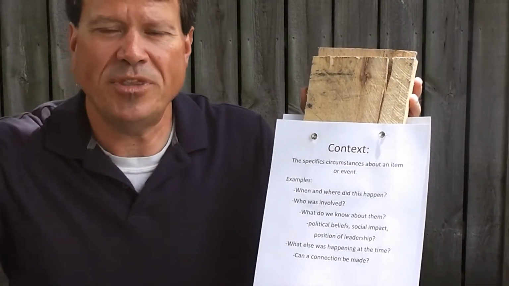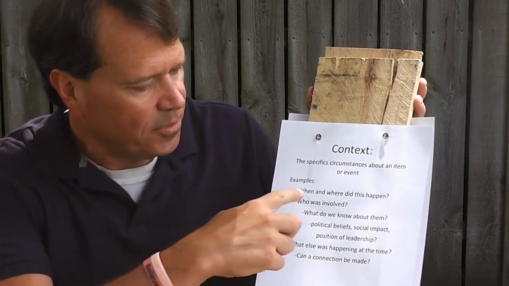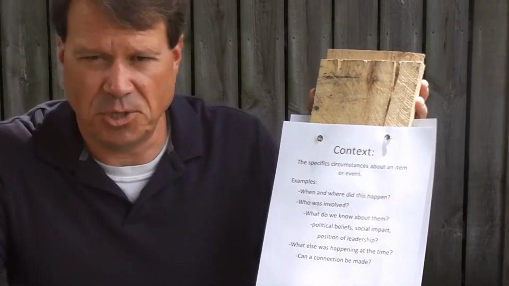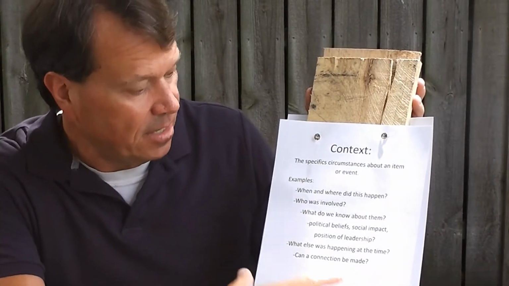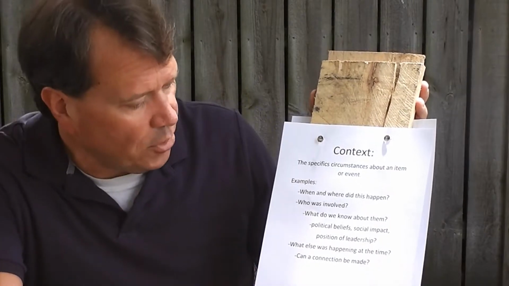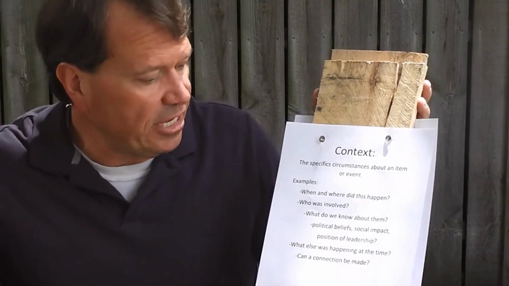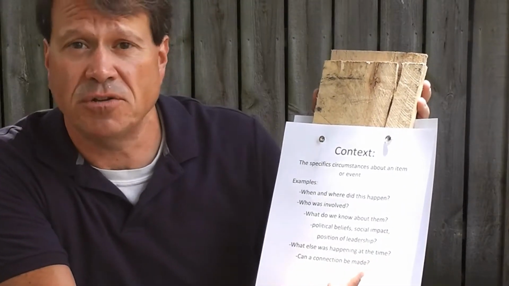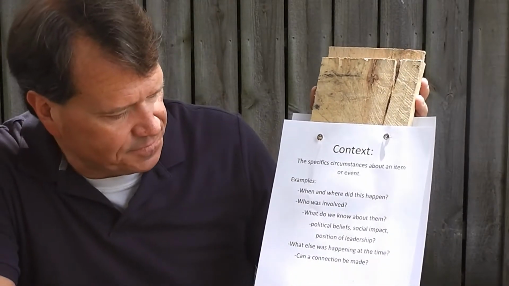When we start with this outside-in method, we're looking for: do we know where or when this was written, or where and when this event took place? That might help us sort some things out in our head. Do we know who was involved? Do we know who wrote it? What do we know about that person? Do we know their political beliefs, their social impact? Did they hold office or a position of leadership? That's going to be a clue before we start to actually read the document.